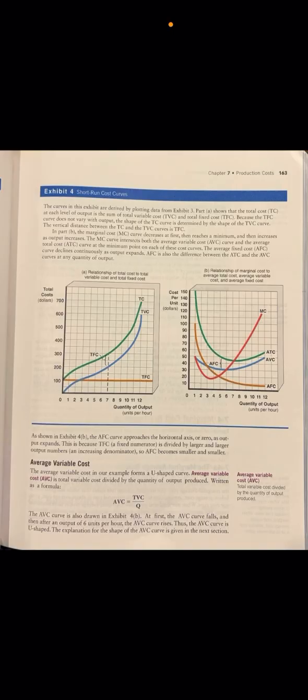Average variable cost. The average variable cost in our example forms a U-shaped curve. Average variable cost, AVC, is the total variable cost divided by the quantity of output produced, written as a formula, AVC equals TVC over Q. The AVC curve is also drawn in Exhibit 4B. At first, the AVC curve falls, and then after an output of 6 units per hour, the AVC curve rises. Thus, the AVC curve is U-shaped. The explanation of the shape of the AVC curve is given in the next section.